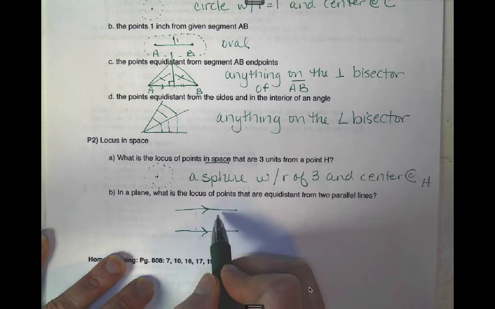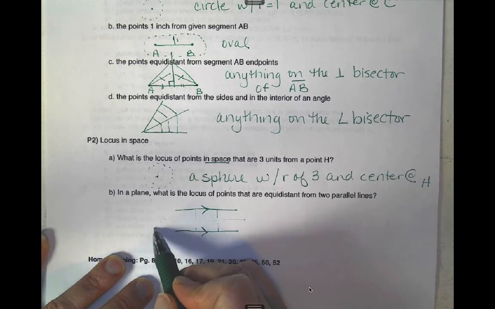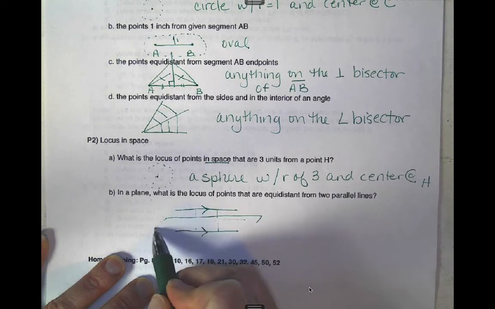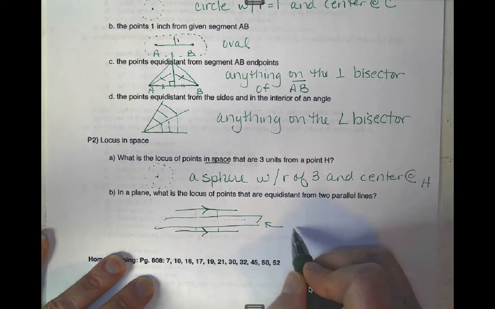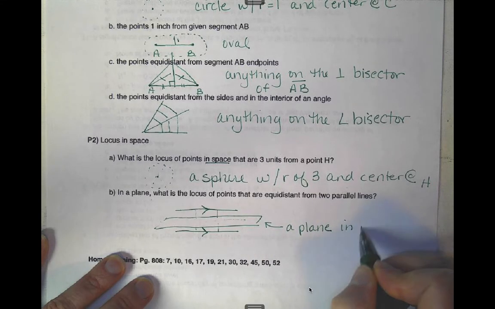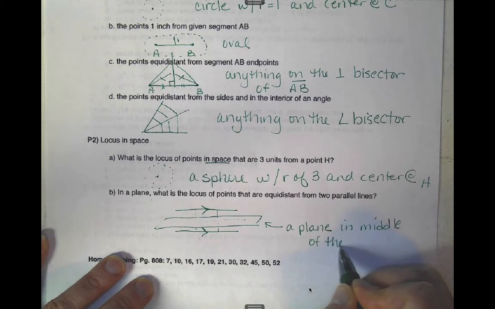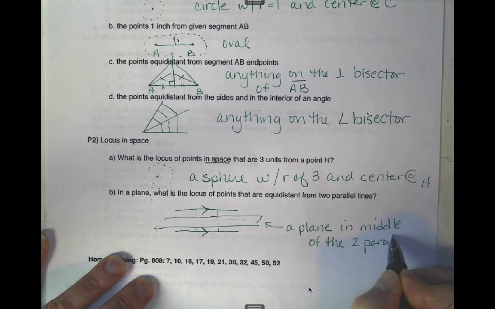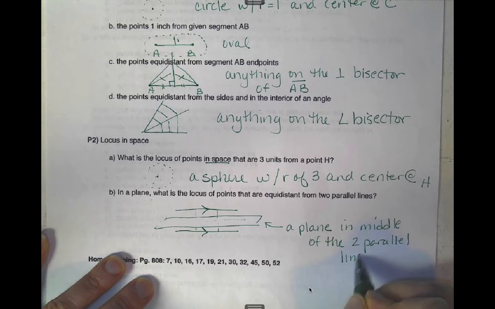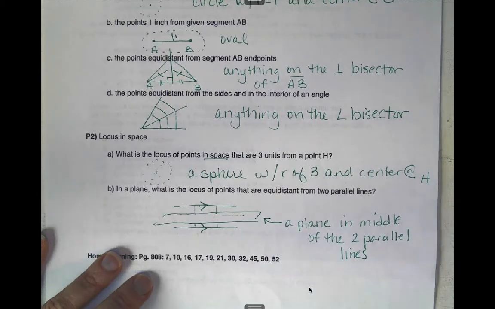If I was only in a plane, if I was only 2-dimensional, it would just be that one line. But it's actually going to have to end up being a plane that's in the middle of those 2 parallel lines, because that plane right there, again, those points would all be equidistant.